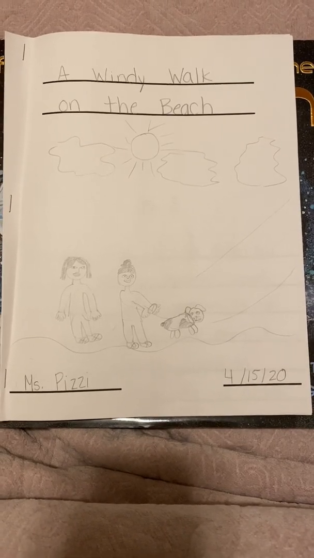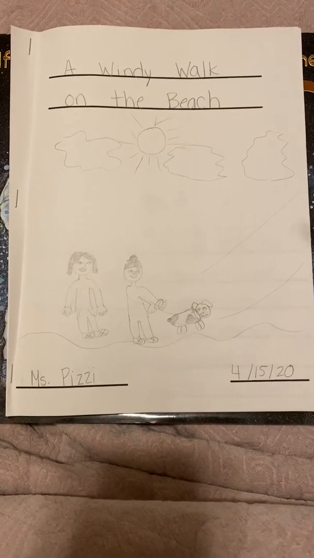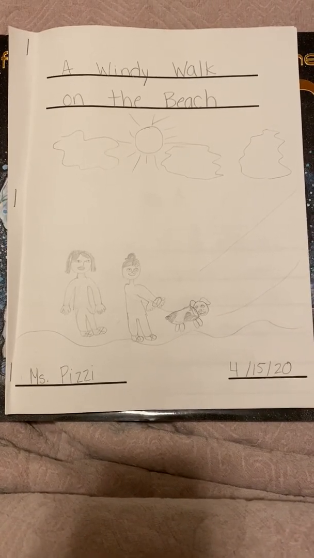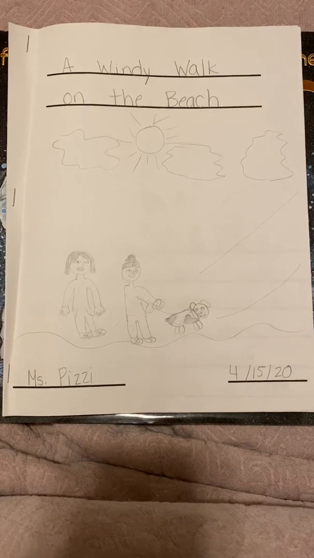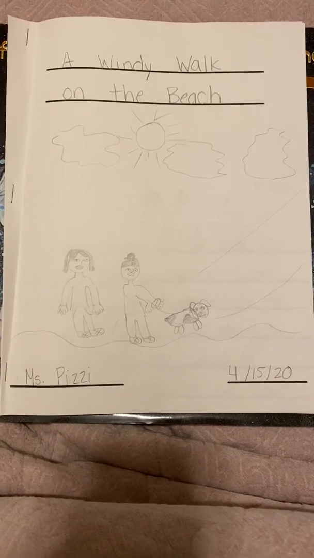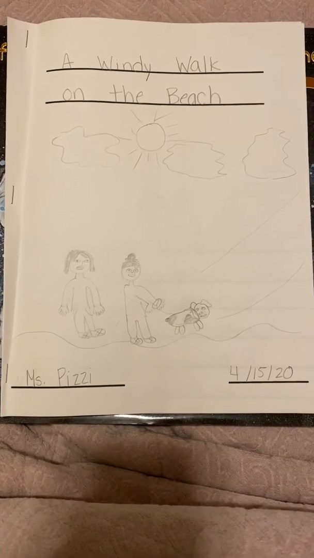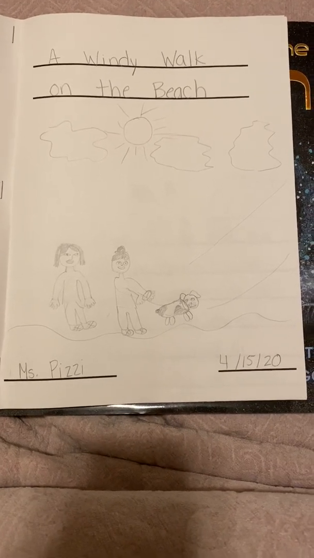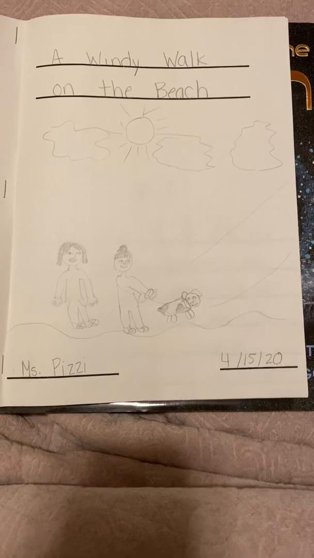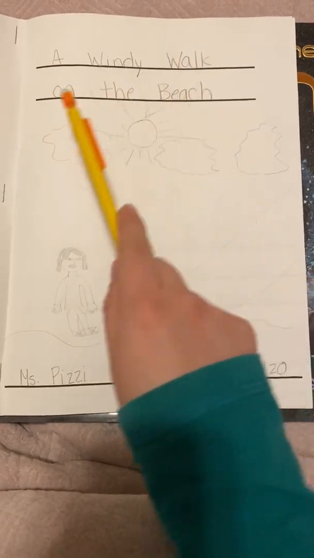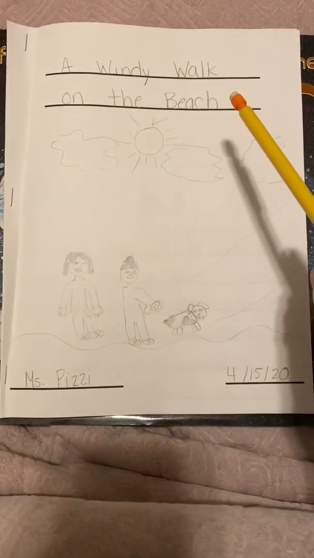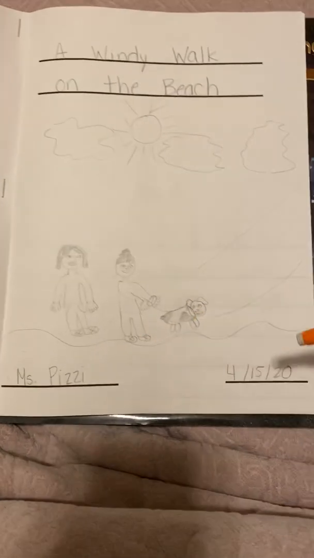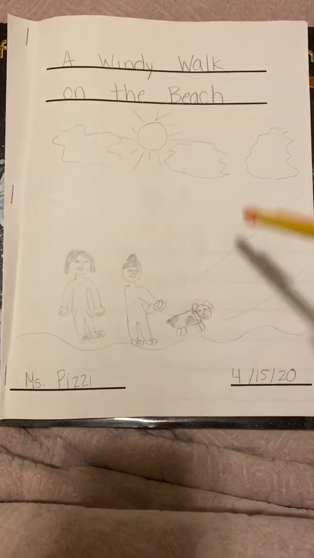When I was brainstorming, I decided to choose a topic about walking my dog at the beach because it is something I do often and I have a lot to say about it, and it is a story with a beginning, a middle, and an end that I can write about. When I went to the beach, it was really, really windy. So I called my book A Windy Walk on the Beach. That's my title. Here's my cover page with my title, my name, and the date. And I have a picture.